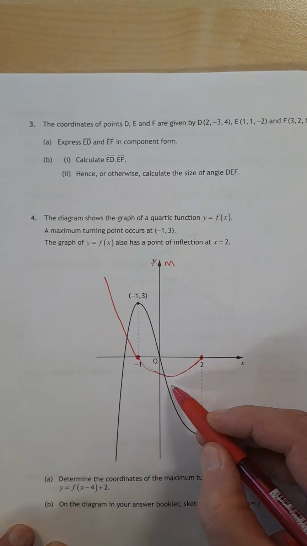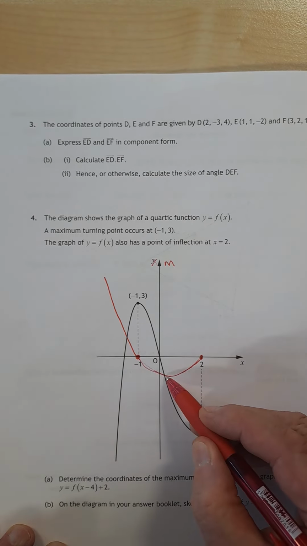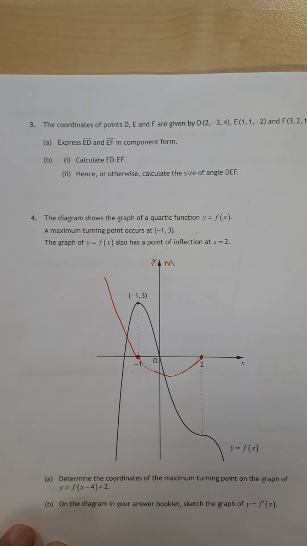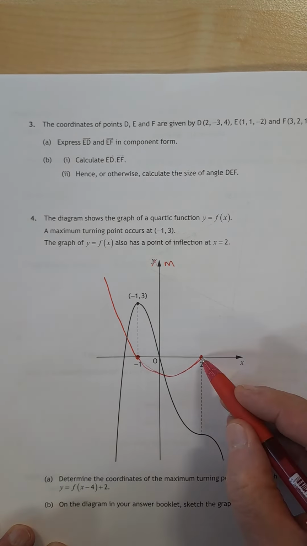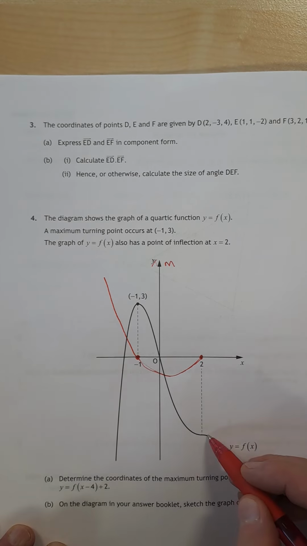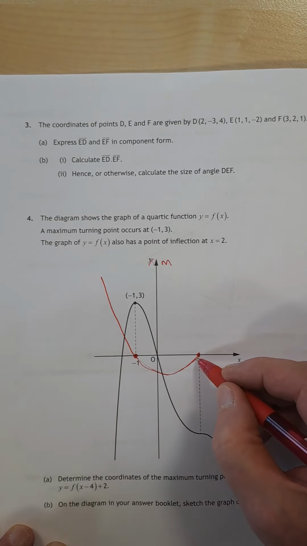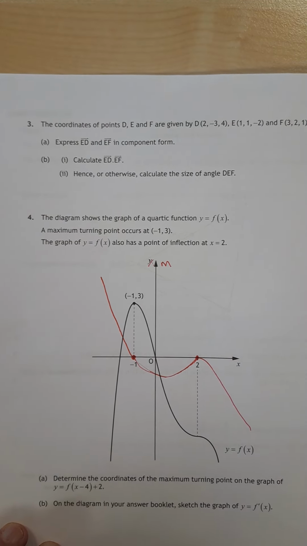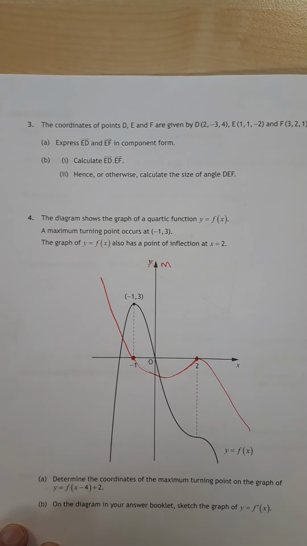And if you're trying to do this properly, this bit here should correspond to the steepest line on the original function there. Then what happens after here, the curve starts going negative again. So the gradient starts being negative, so that's it there. So that one in red is my answer to the problem there.